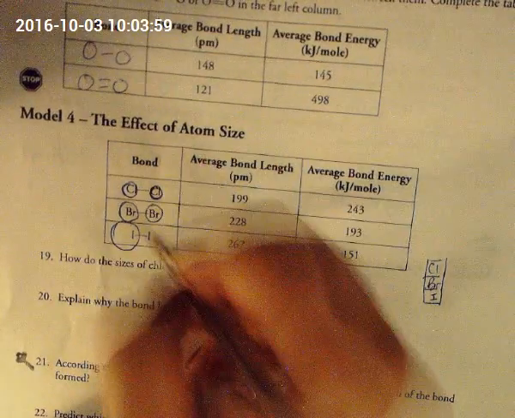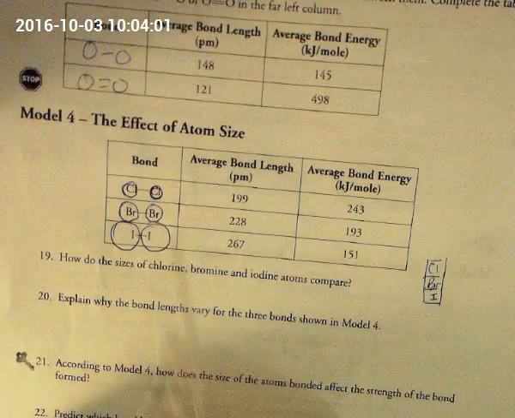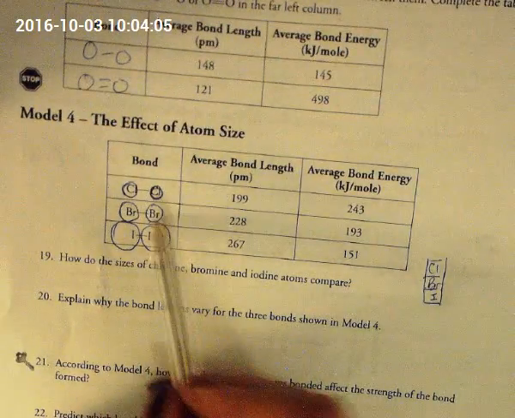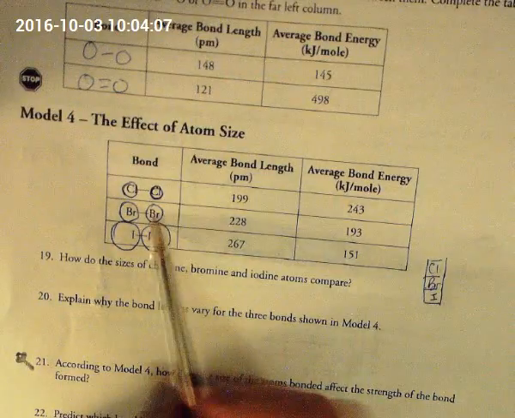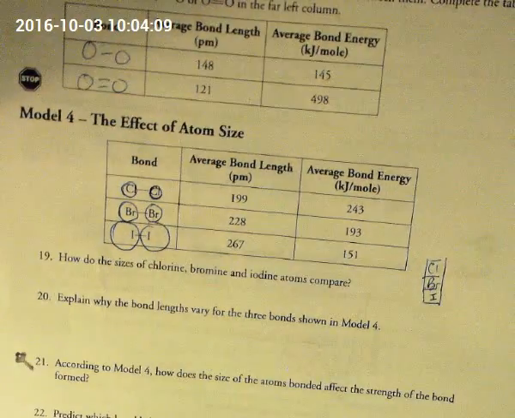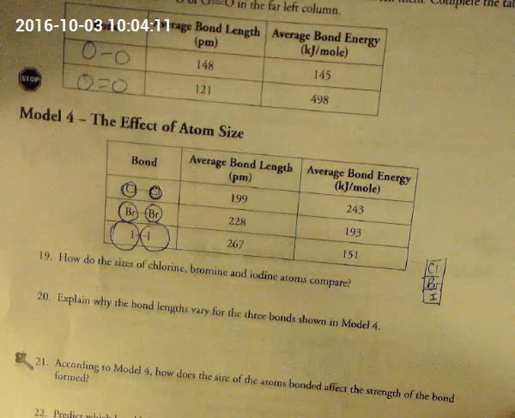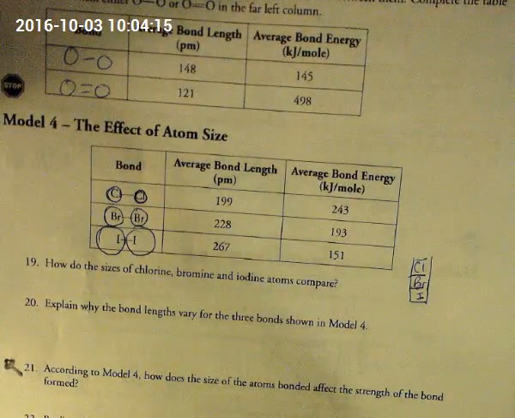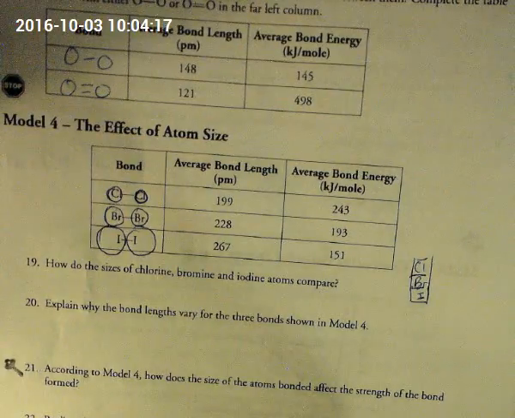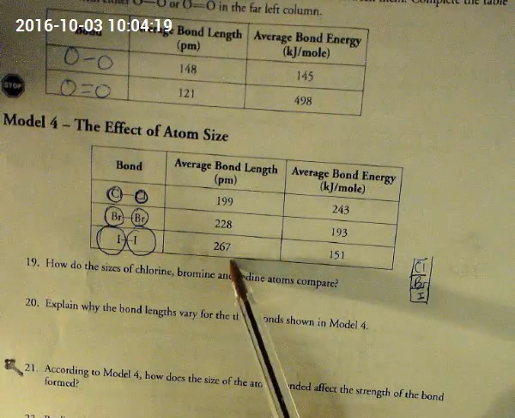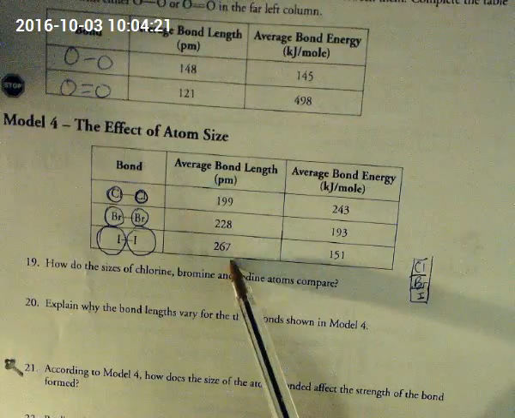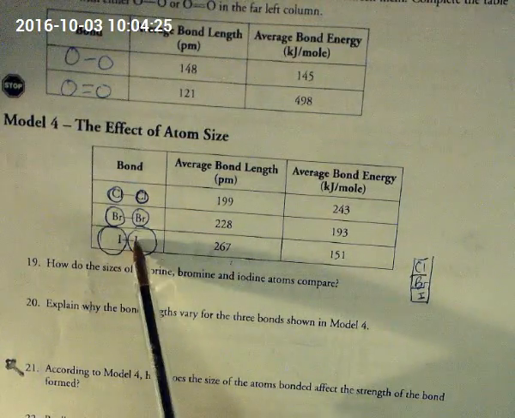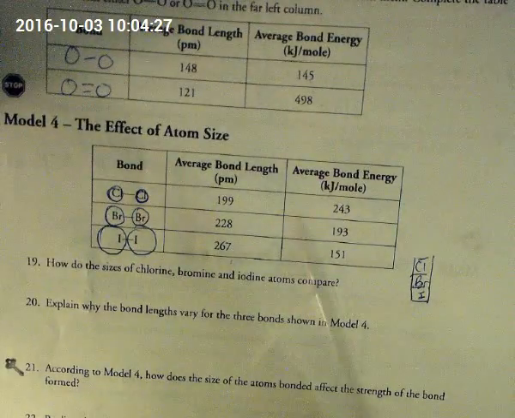Chlorine, bromine, iodine. So chlorine's tiny because it only has 3 layers of electrons. Bromine's bigger. It's got an extra layer. It's got 4. Iodine has 5. So its radius is increasing. What do you notice about the bond lengths? Do they stay steady? No. What happens? They get longer. How come? Because there's a higher radius between the atoms, right?